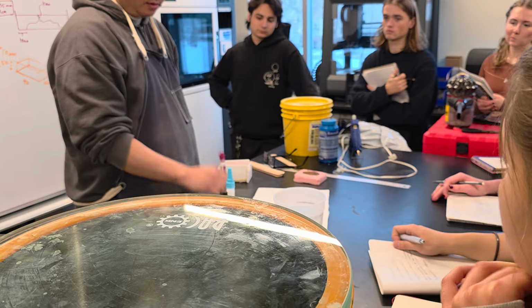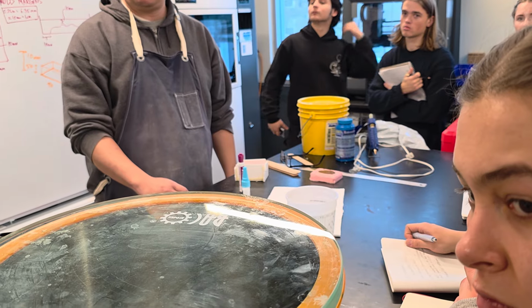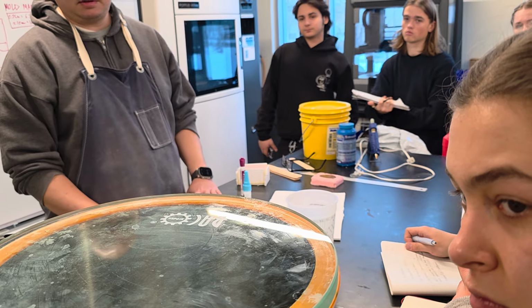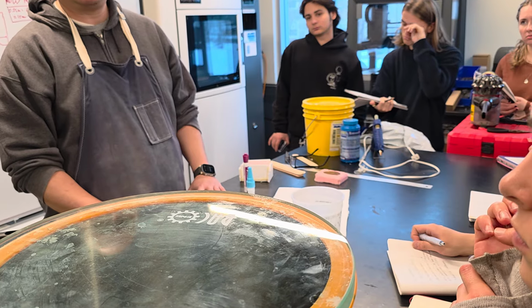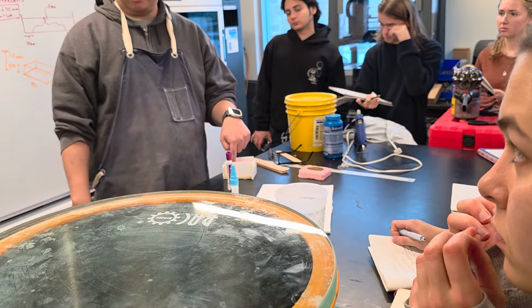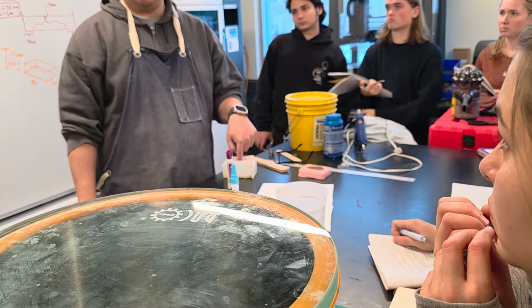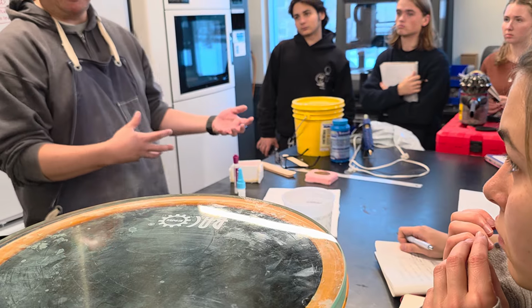All right, so now we're ready to weigh, right? Wait, isn't the mold about half of the volume? I didn't subtract the actual positive volume out, right? So I'm going to have more material than I actually need to go in my mold.